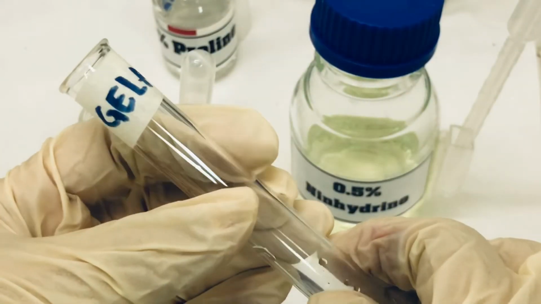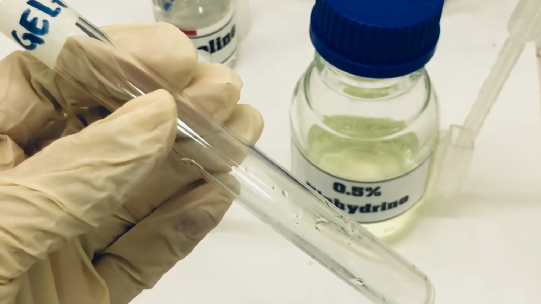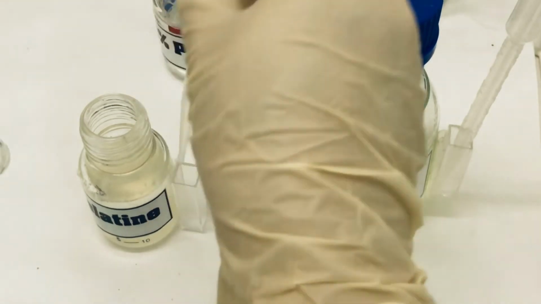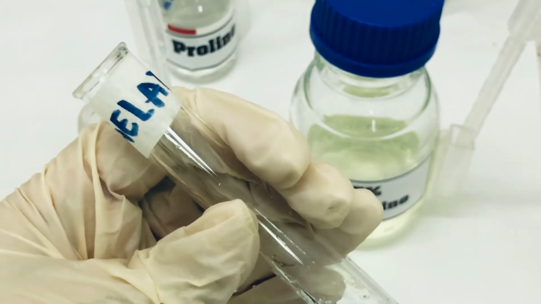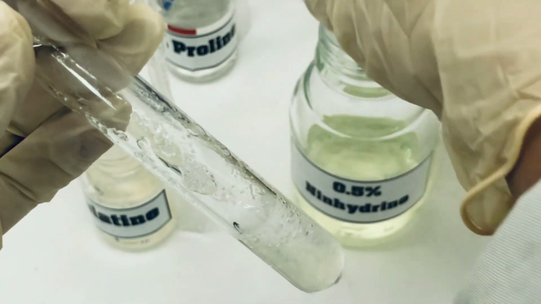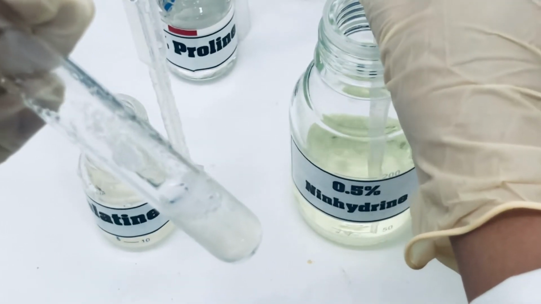Now we have taken gelatin, and again we are going to add 15 drops of gelatin in this test tube, which is labeled as gelatin. We have taken about 15 drops of gelatin solution in this test tube, and now we are going to add 5 drops of Ninhydrin reagent.